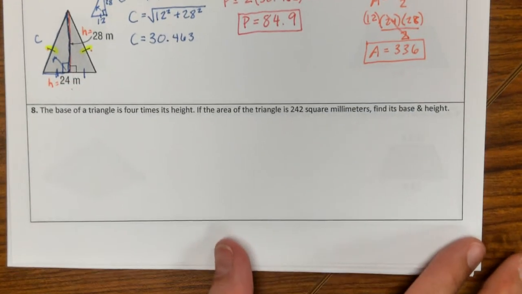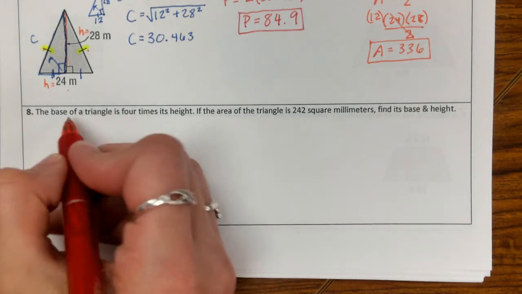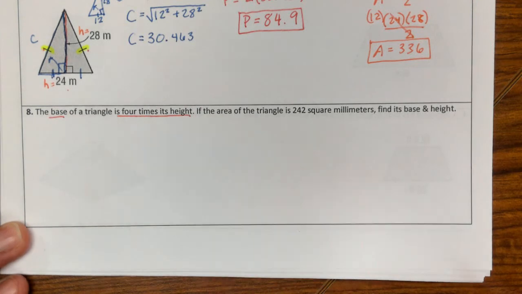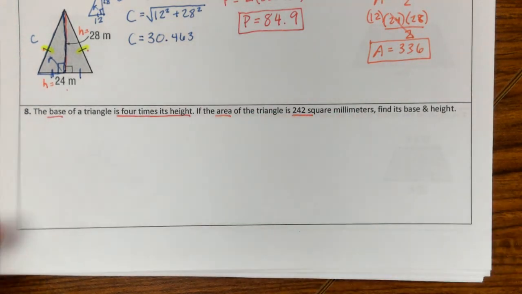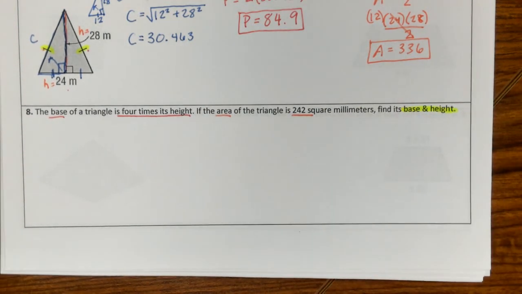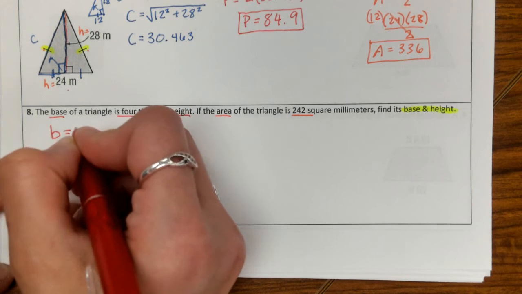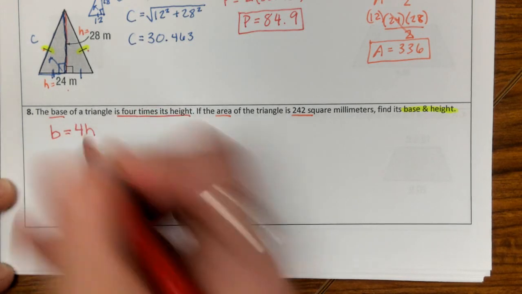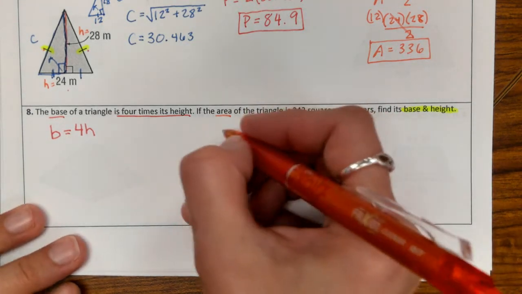The next problem may seem a little tricky when you read it, but we're going to walk all the way through this. We're going to have a base that is 4 times the height, and the area is 242 square millimeters. We want to find the base and the height. Well, we're going to have to find the height to find the base. Take a look at this. We're saying the base, little b, is 4 times the height, which is h. So that's what the base is. So you can see we have to find h to substitute in. So let's go find h.